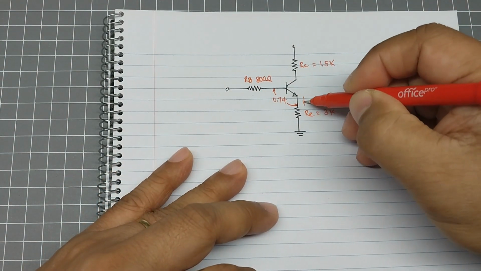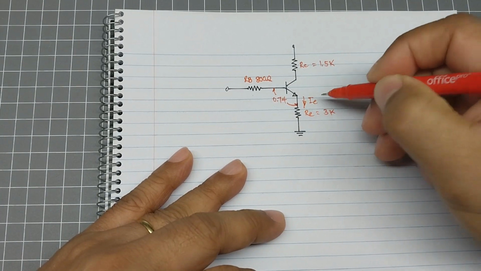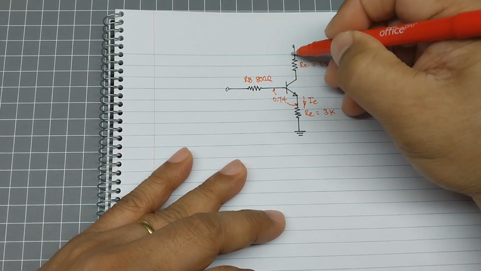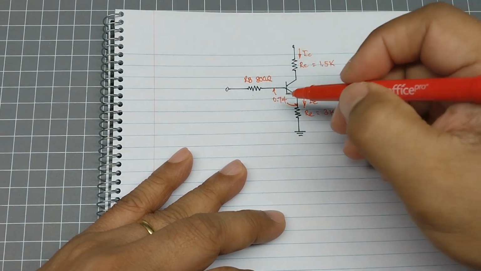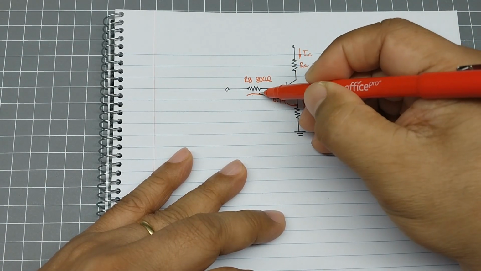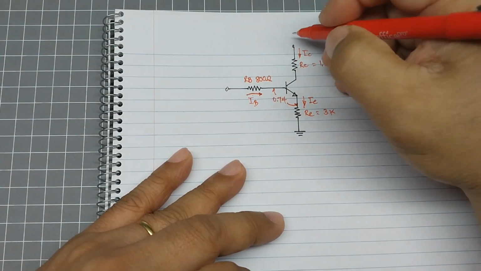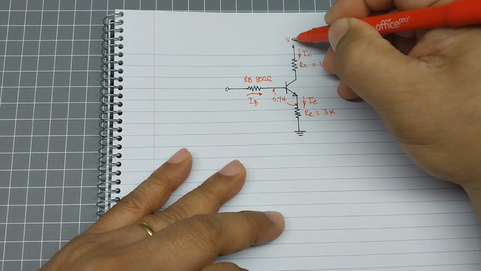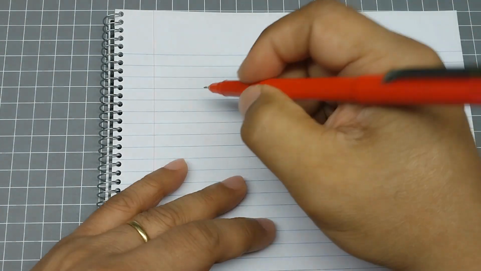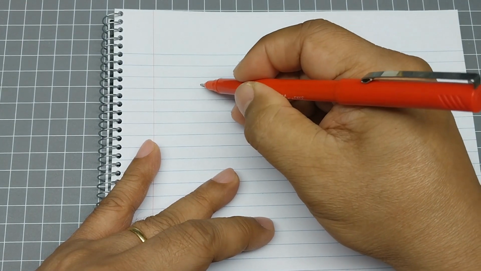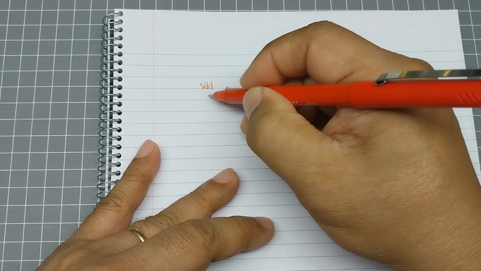So here is our IE, IC, IB, and this is our VCC, which is equal to 12 volts, and also the VDD, which is equal to 9 volts.